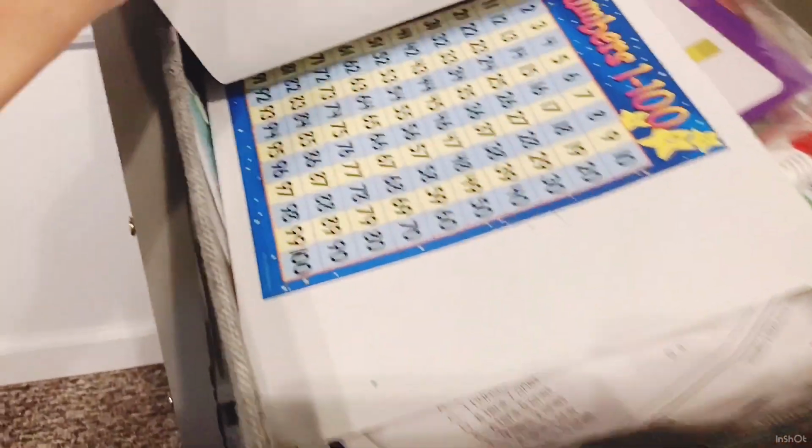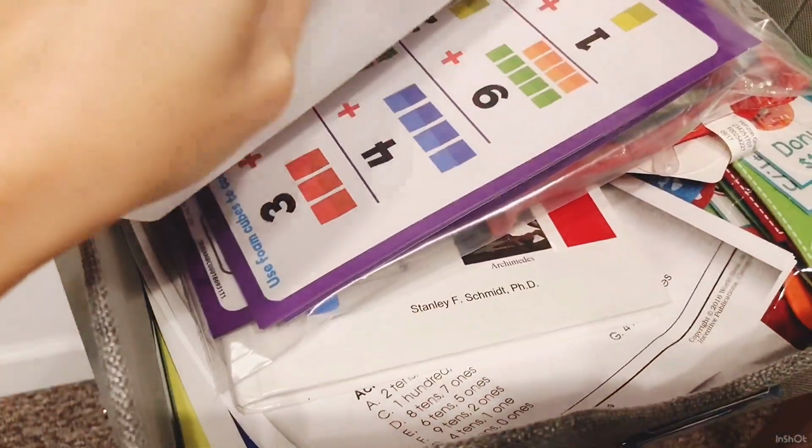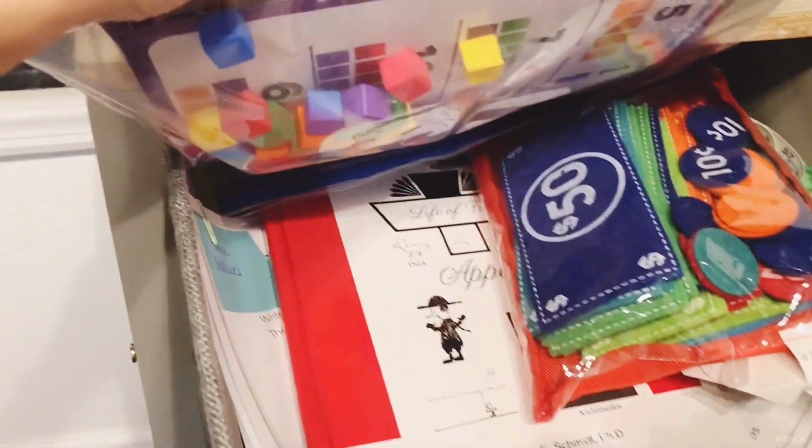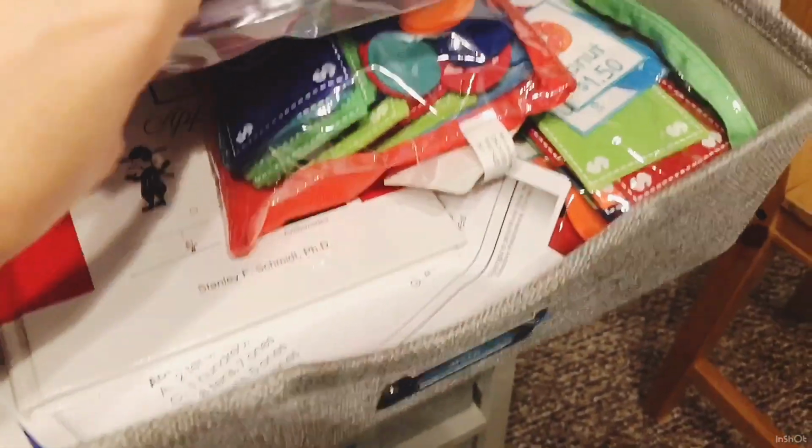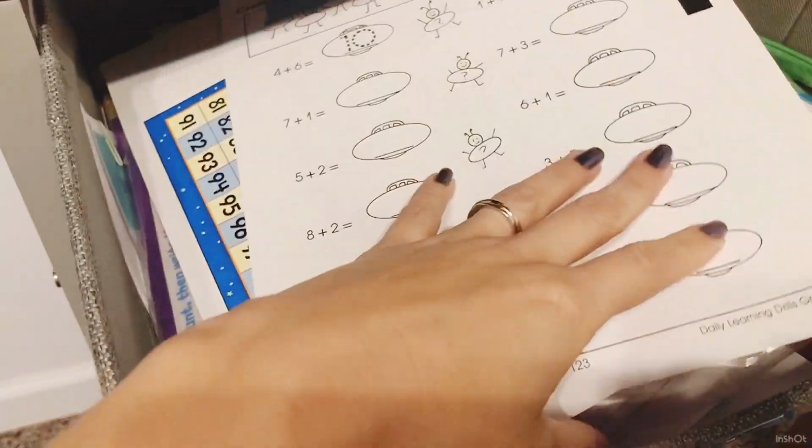So I also keep a number line in there and some little manipulatives, some fake money, some textbooks, measuring tape, anything that I think we'll need is in there. So that's where I store our worksheets.